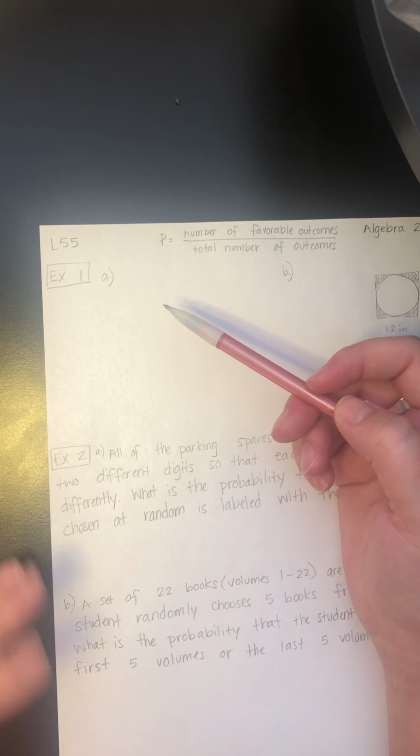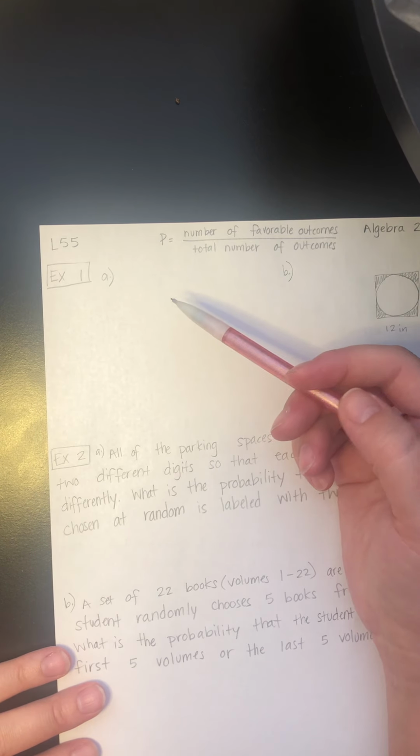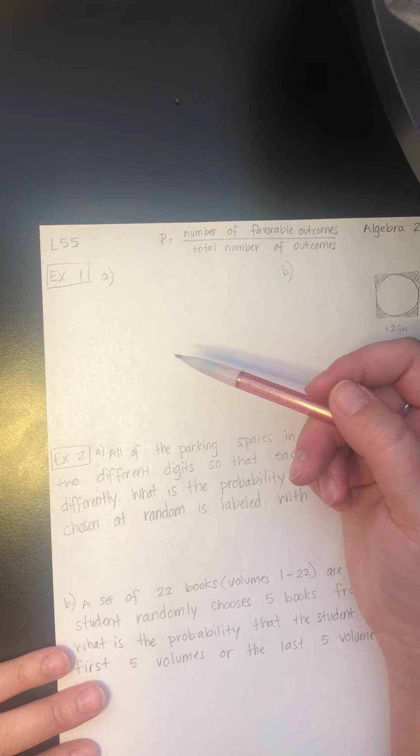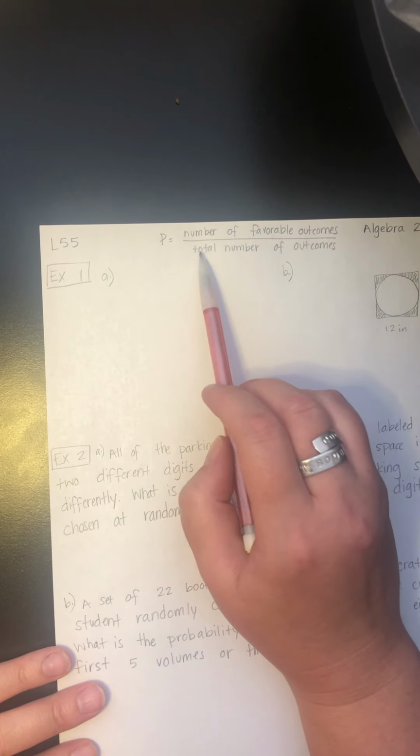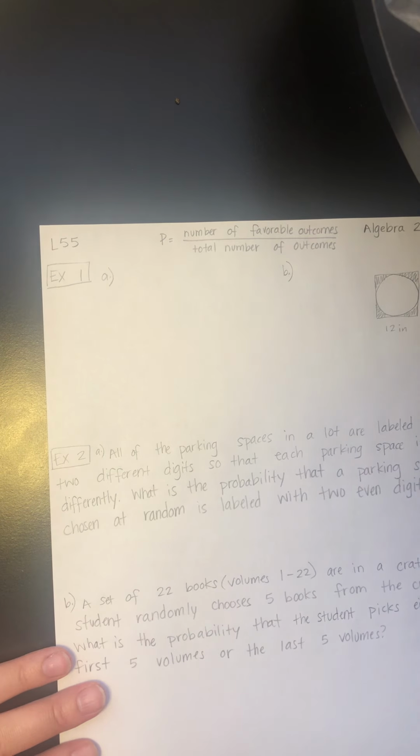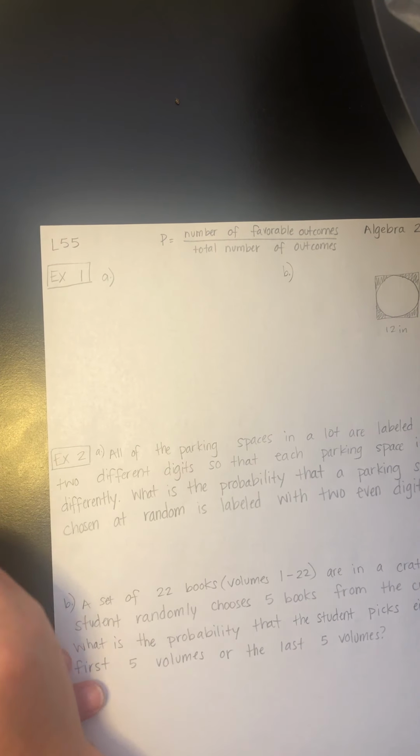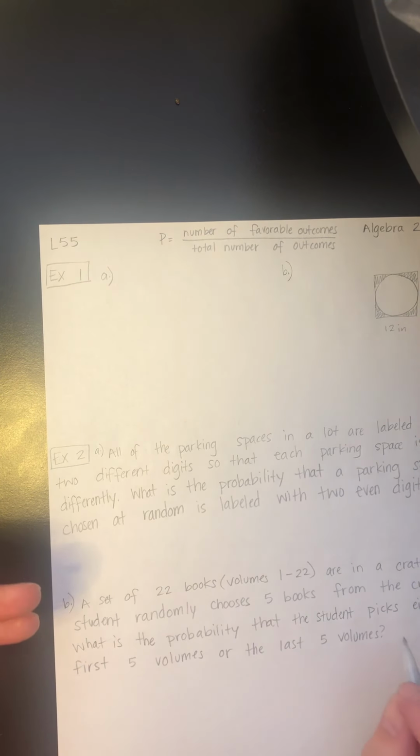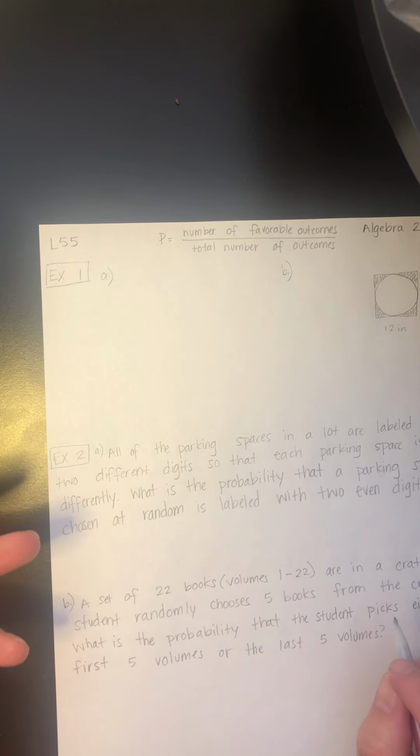our probability, each outcome, it's from the numbers 1 to 100. Each outcome is equally likely. So we're going to use this formula up here. So they ask, what's the probability of hitting a multiple of 20? And it goes from 1 to 100.